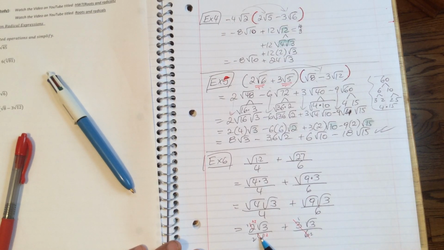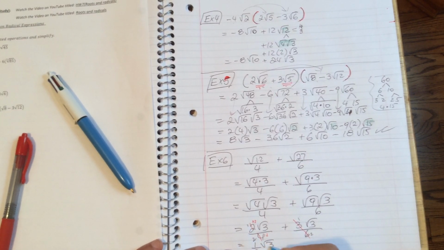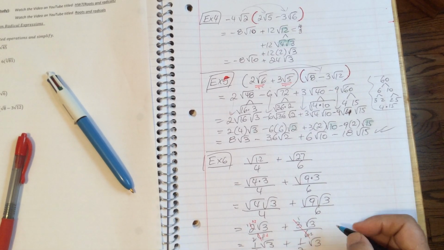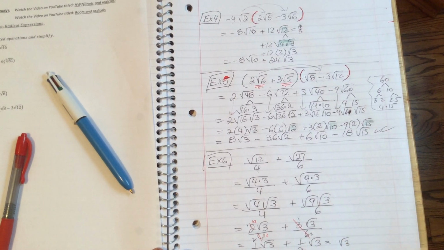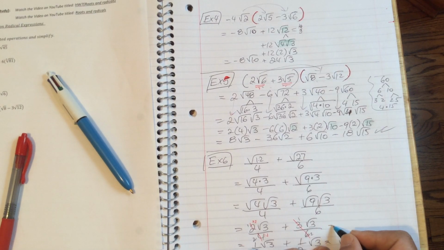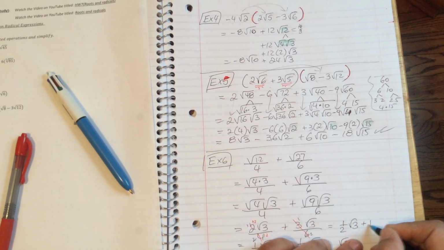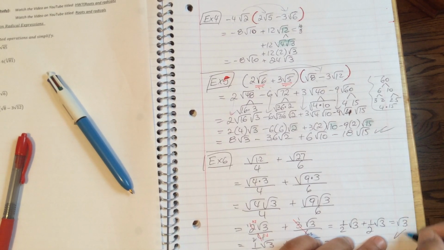Be careful to write 2 underneath. So what I have is 1/2 square root of 3 plus 1/2 square root of 3. Let me rewrite it here because sometimes the camera doesn't take it. So I have 1/2 square root of 3 plus 1/2 square root of 3, which is 1 square root of 3. Done.